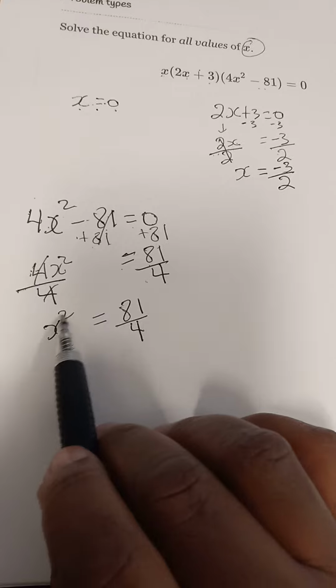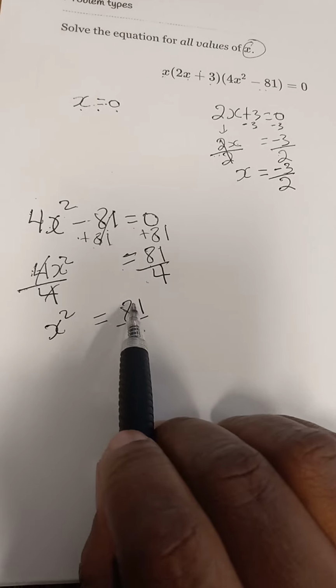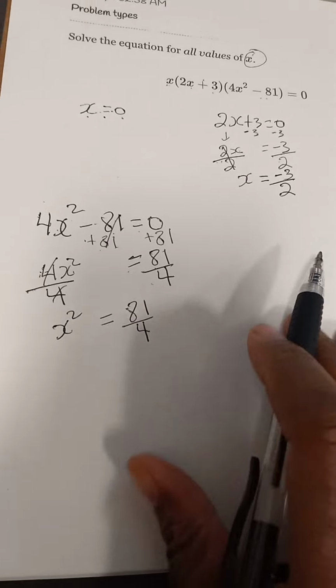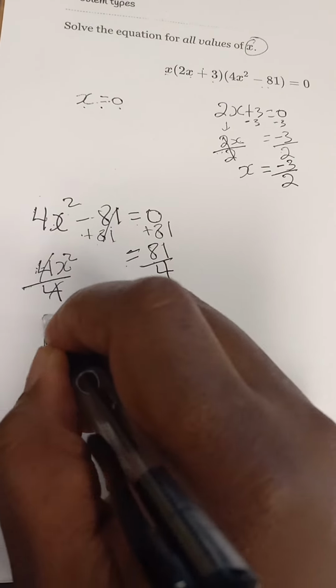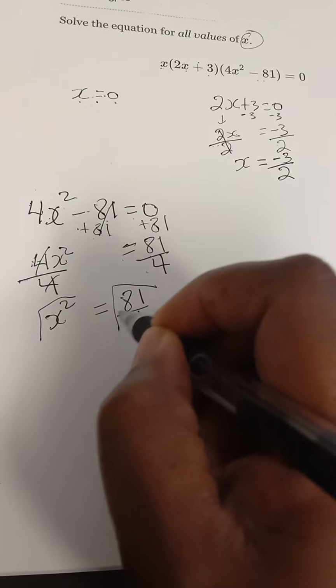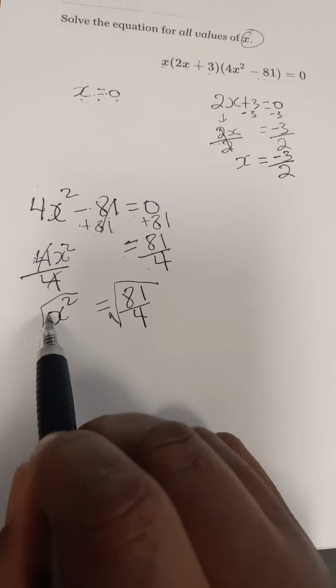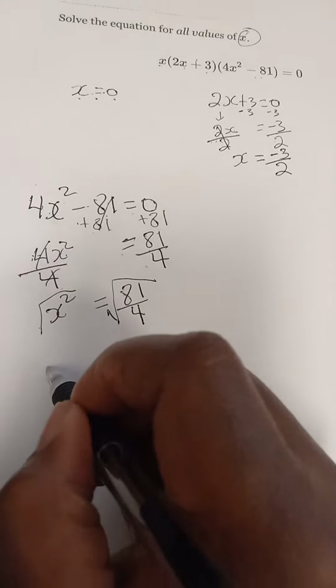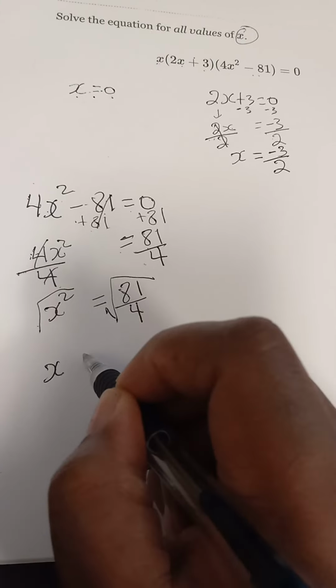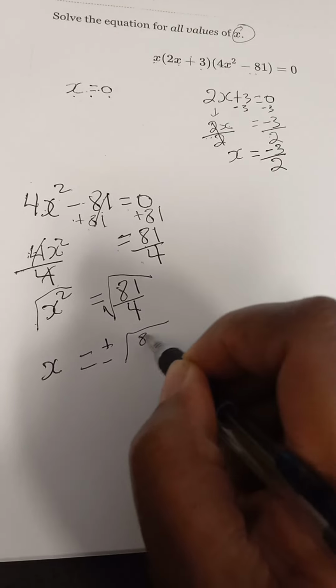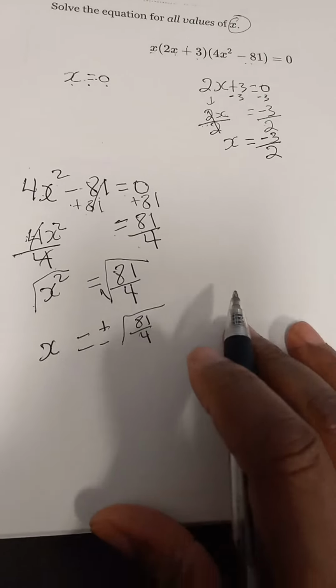Because we have a square here, we're going to leave this the same way, and then we are going to square root both sides. So we're going to square root x squared, and we're going to square root 81 divided by 4. So when we square root x squared, it cancels out, so it leaves x, and this is equal to plus or minus the square root of 81 divided by 4.